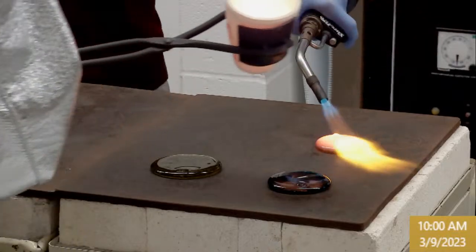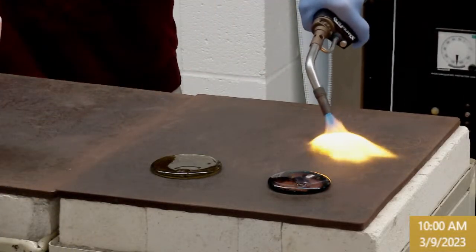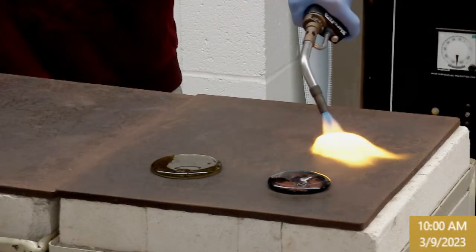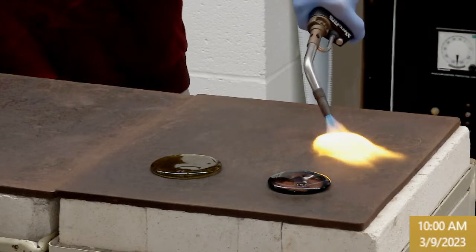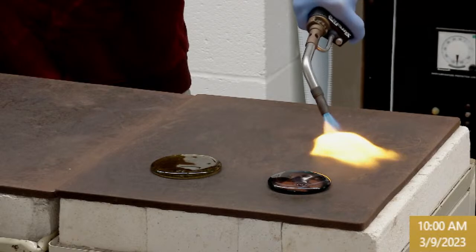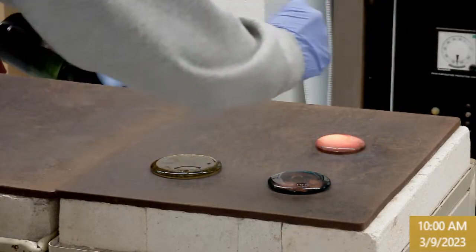All right, so hit that little top part there. That's probably fine. So that was definitely a lower viscosity glass.